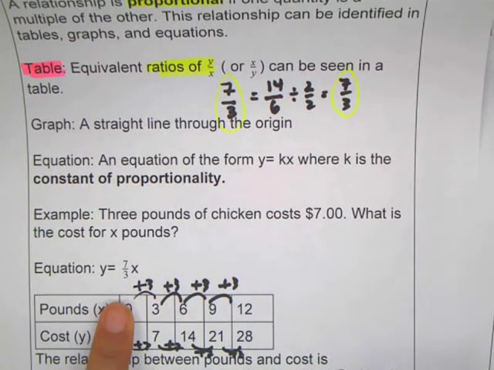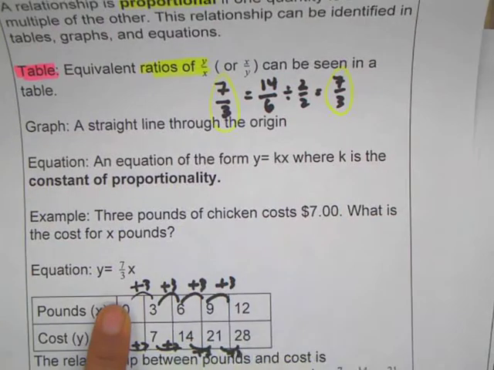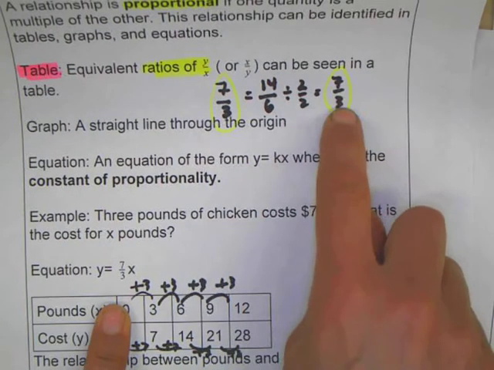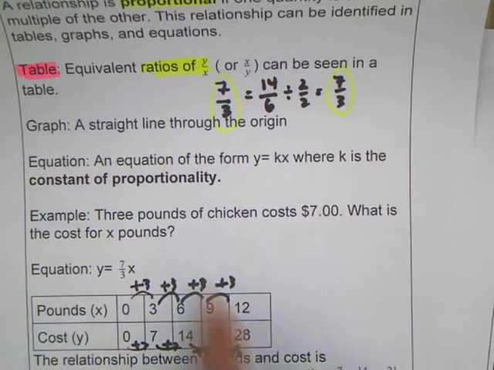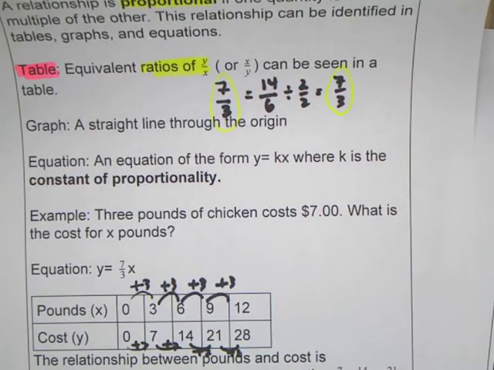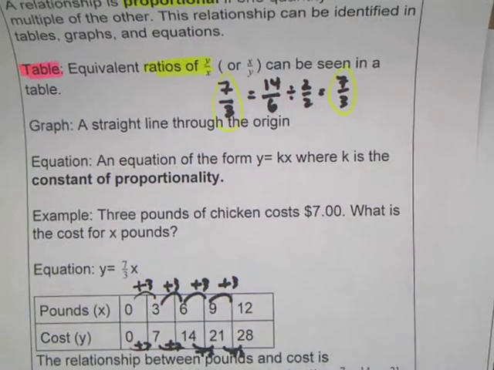And obviously, if I'm not buying anything, I'm not paying anything. But the other ones are all going to be these multiples, equivalent fractions. Once again, a ratio is just a fancy word for a fraction, and obviously it can be written as a fraction.